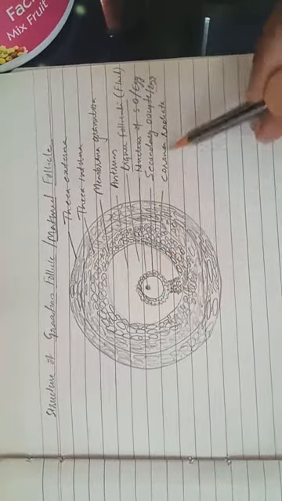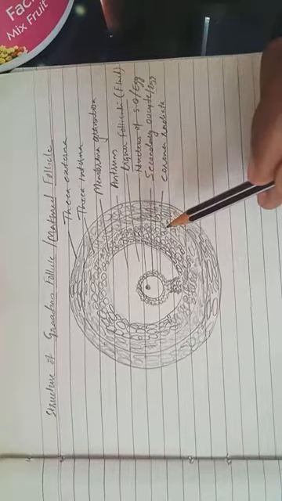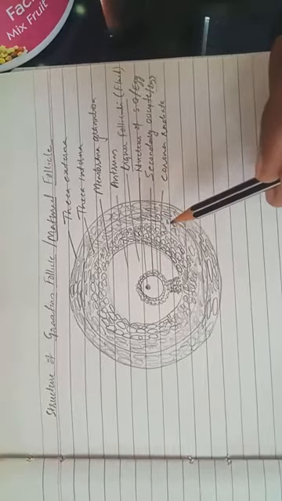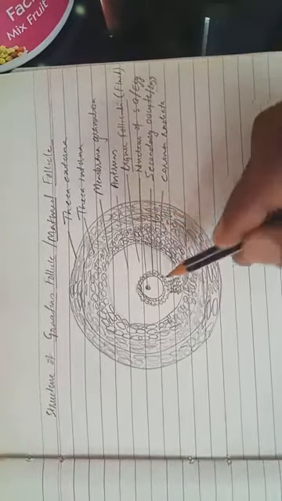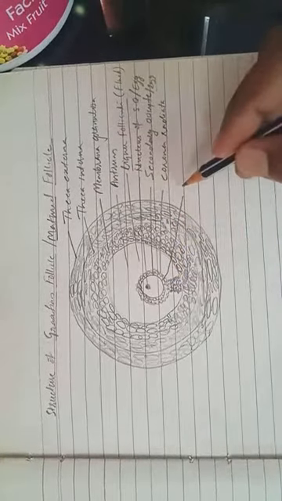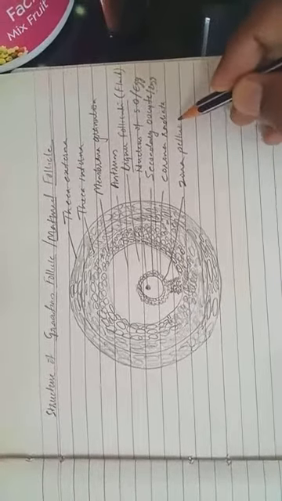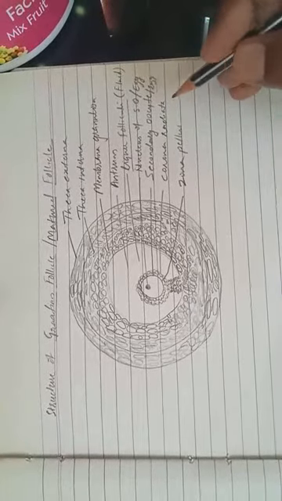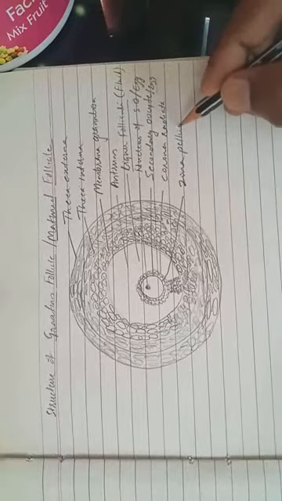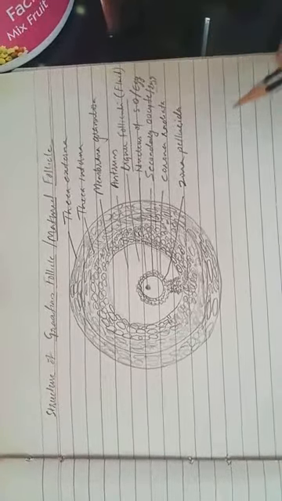So this is the corona radiata, and even inside that the zona pellucida is also there. The zona pellucida is the inner layer to the corona radiata, right?